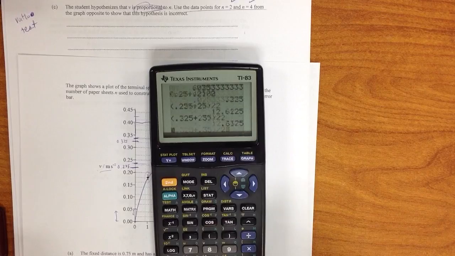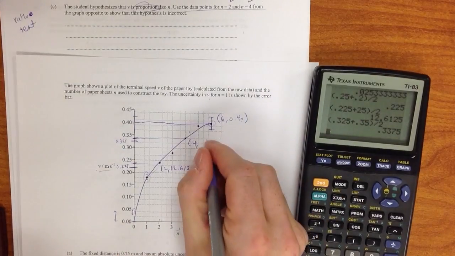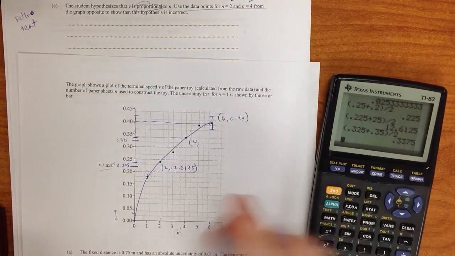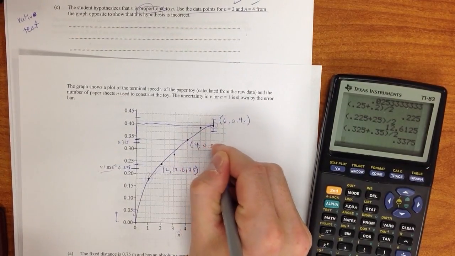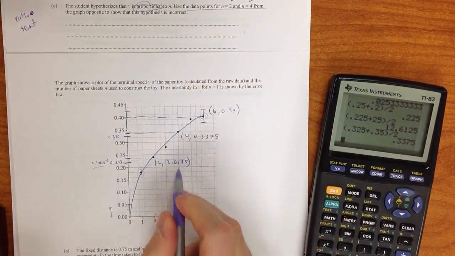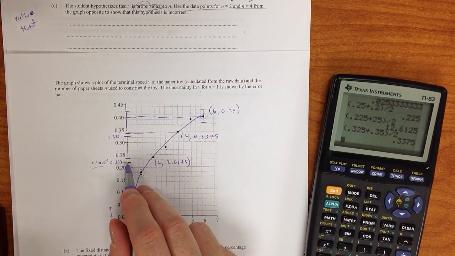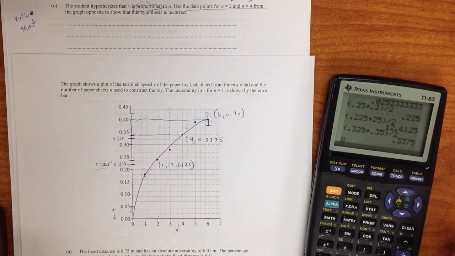35 over 2. 0.3375. Did I do that right? Yes, I did. 0.3375. Did I do this one right? Halfway between 0.225. Yep, got that one too.